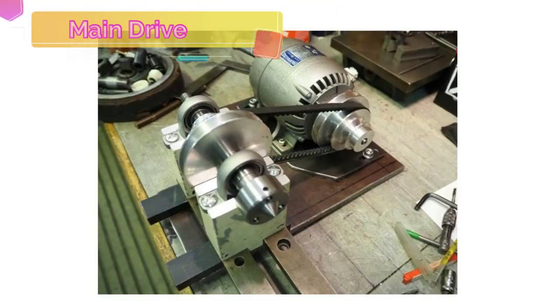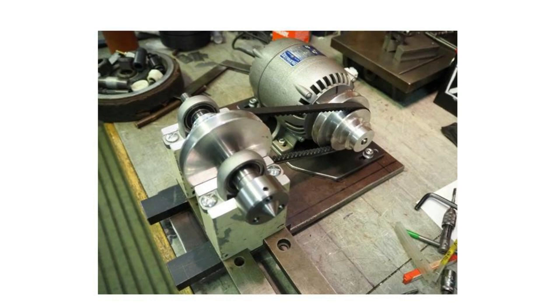An electric motor is mounted on the left leg of the lathe. The belt drive from the motor to the spindle forms the main drive of the lathe.